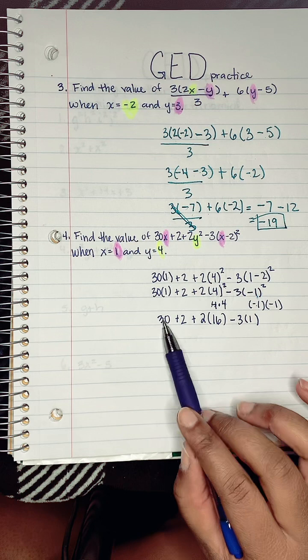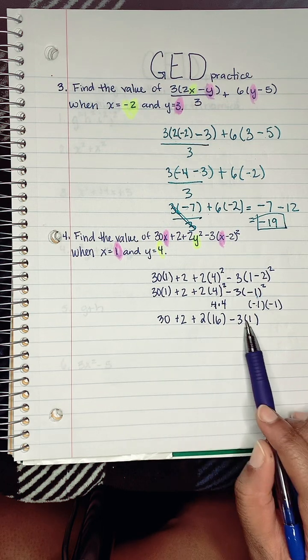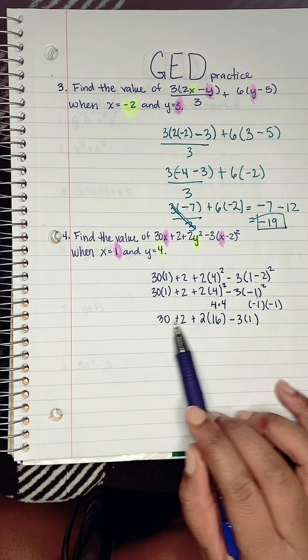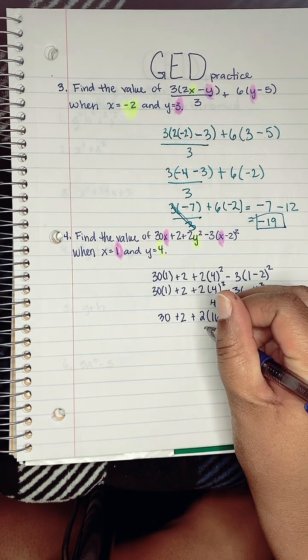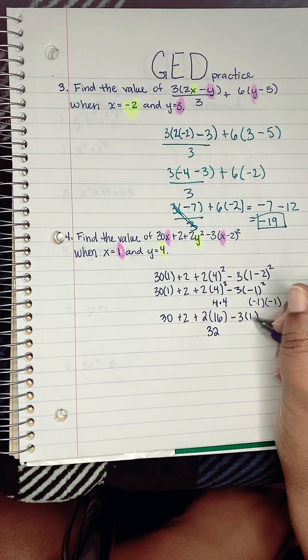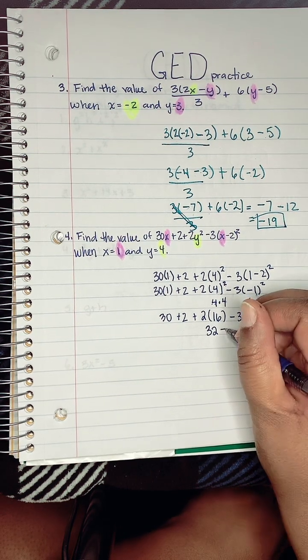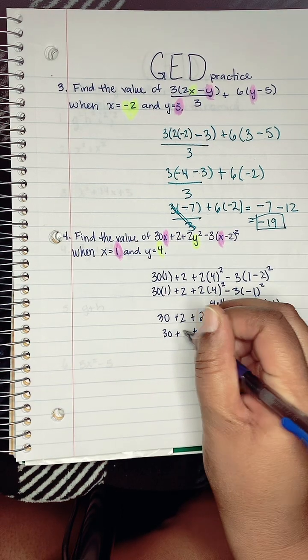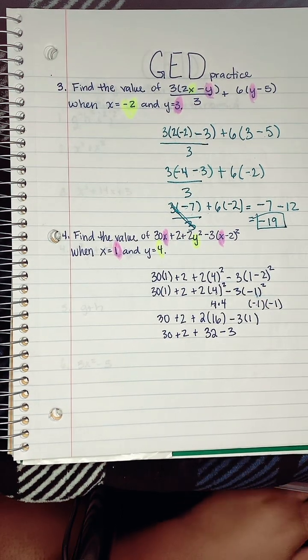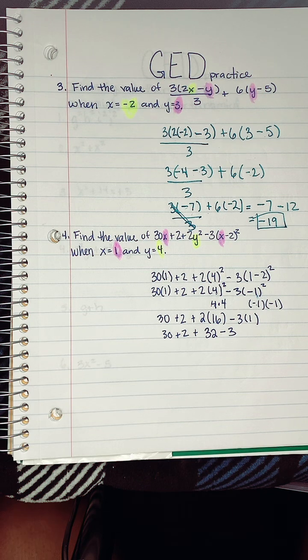Now, we have multiplying here, multiplying here. We have to do that before we start adding and subtracting. So 16 times 2 is 32. And then -3 times 1 is -3, okay? And we're going to drop down this 30 plus 2. Now, you have to be careful here.